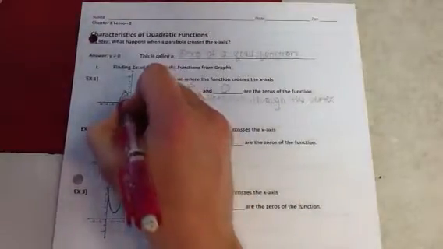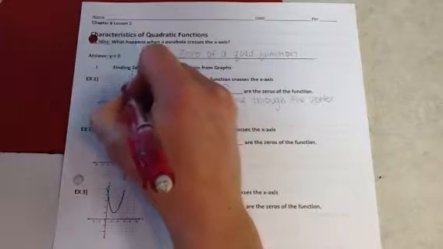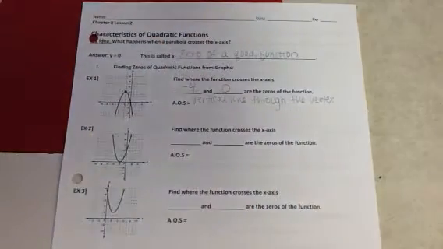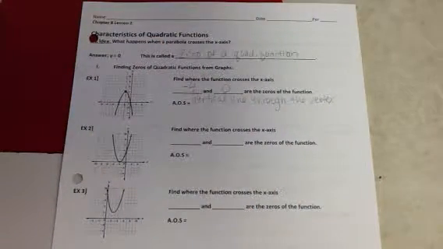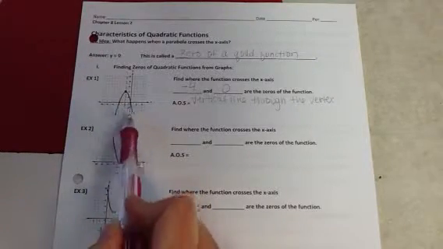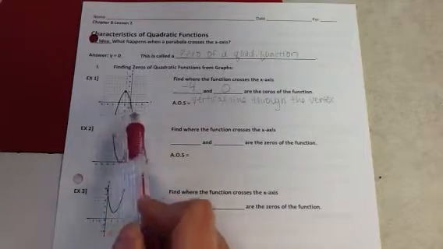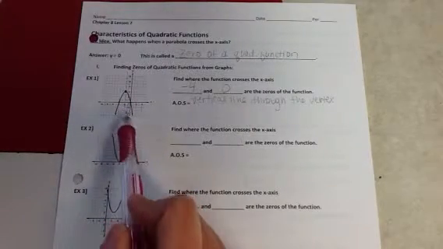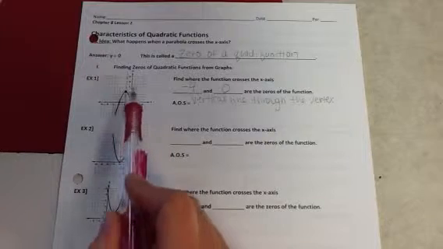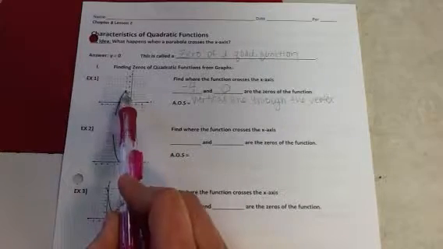So it's a vertical line through the vertex. Now, I'm just going to do a dotted line, and I don't know if you can see that or not. I hope that you can. But there's my vertical line. And that's my axis of symmetry. So what's going on this side is the very same, symmetrical. I could fold that in half and it would line up. They're symmetrical along the axis of symmetry.